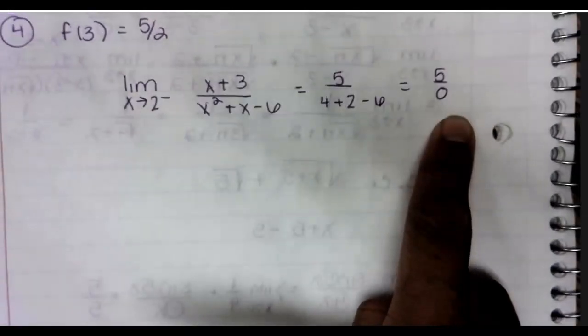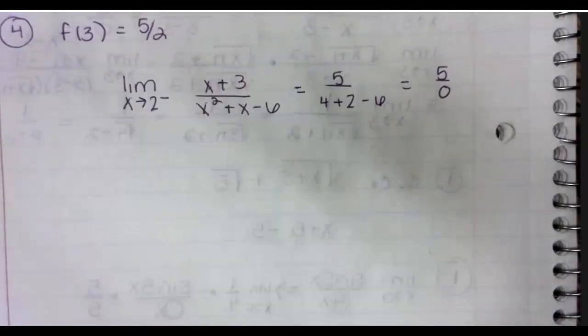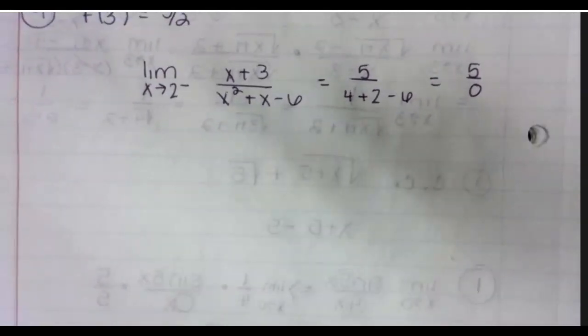So the minute you get 5 over 0, Deja, I gotta print you one. I have no idea why I only have 4 copies. So just give me a second because I don't have it readily available to print.